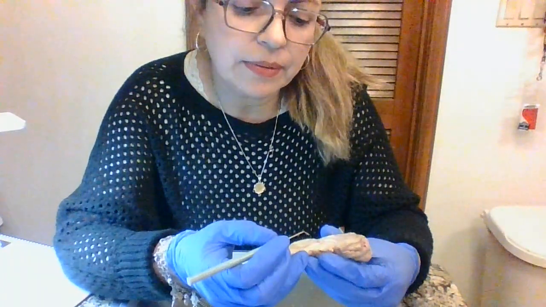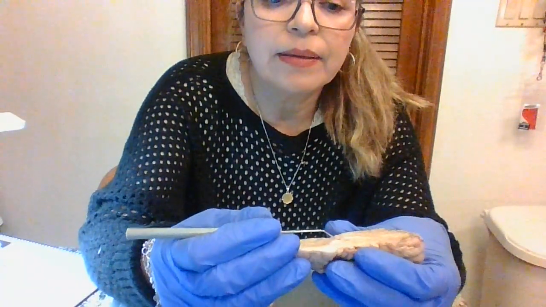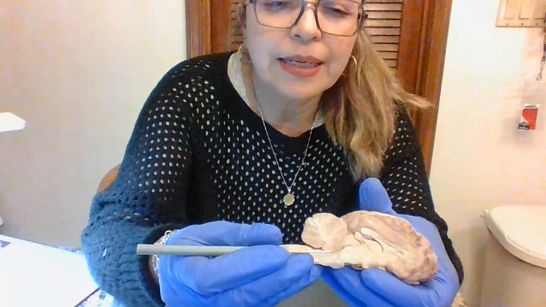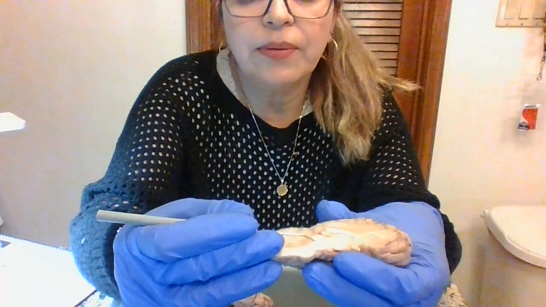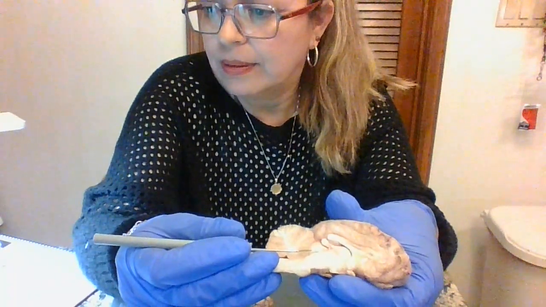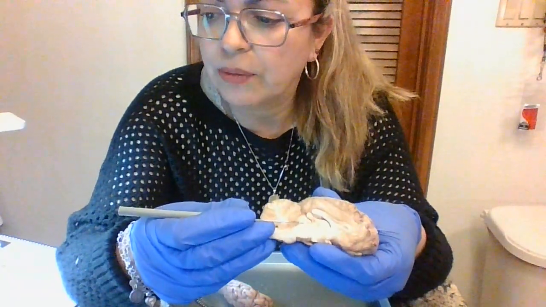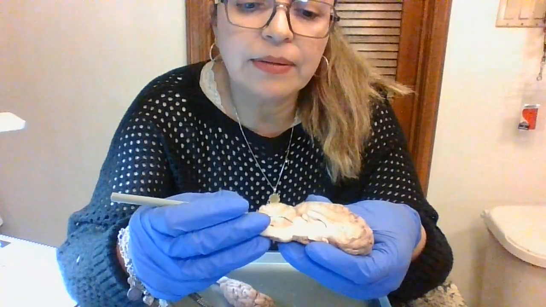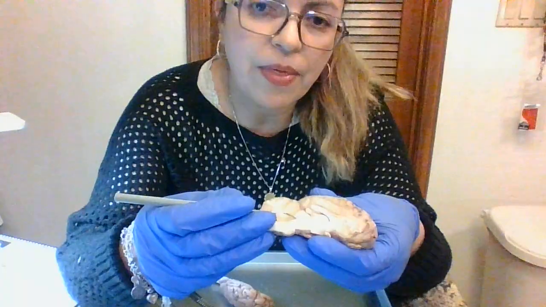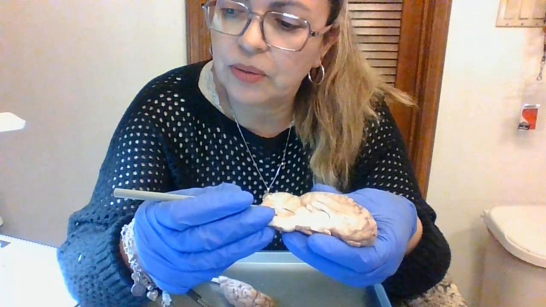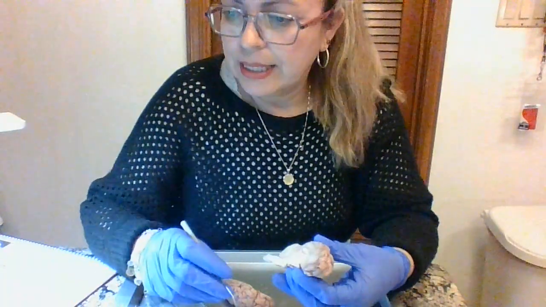Next, we have right here, as you can see, over here, it's like a little hole. I hope you can see. This little hole is called the cerebral aqueduct. It is a channel connecting the third and the fourth ventricles and contains cerebrospinal fluid. Okay.